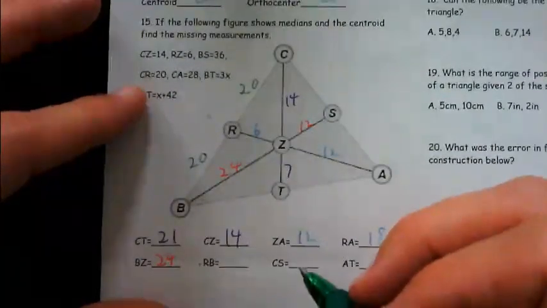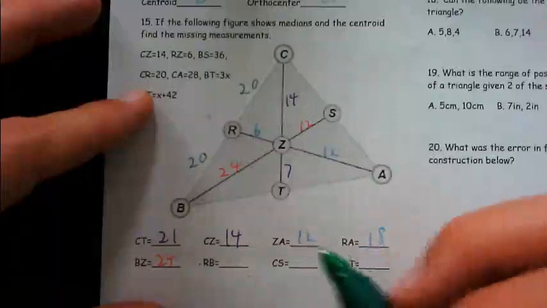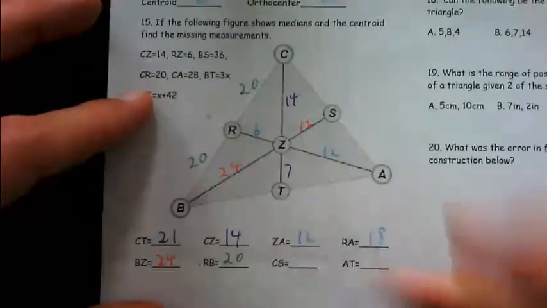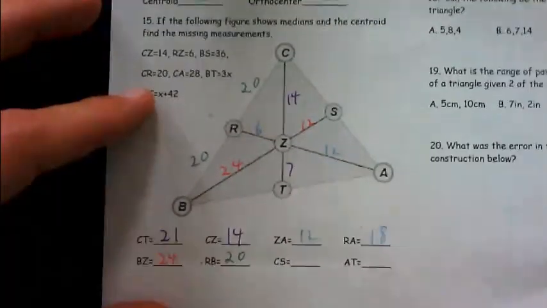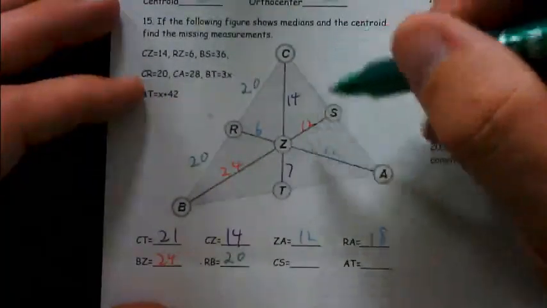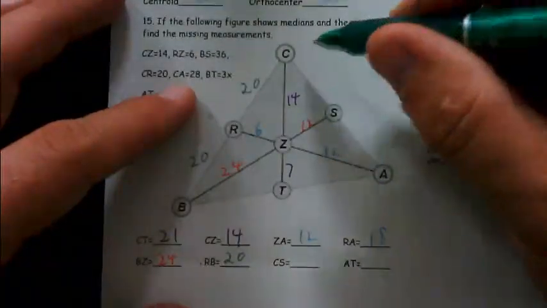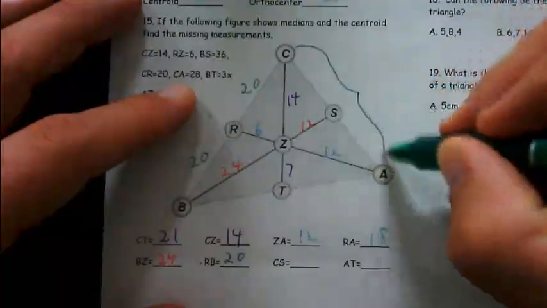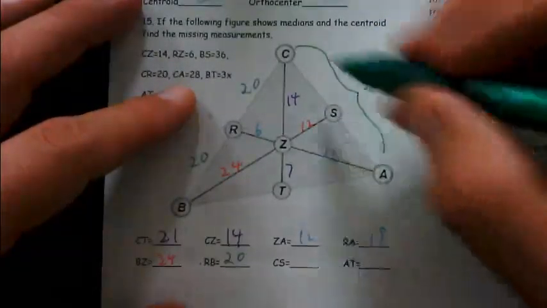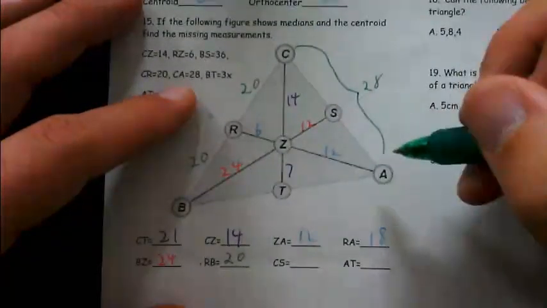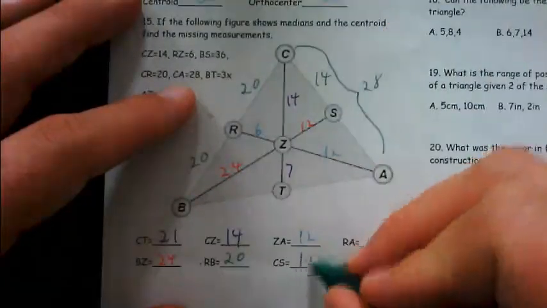So if CR is 20, that means that RB is also 20. Then we're looking for CS, they gave us CA. CA is 28. So again, this is a midpoint, so this is being bisected, so this is 14 for CS.